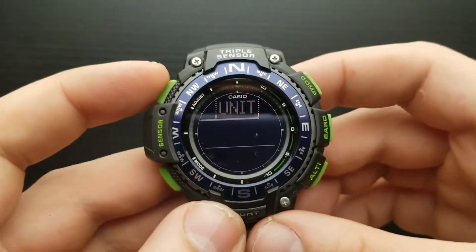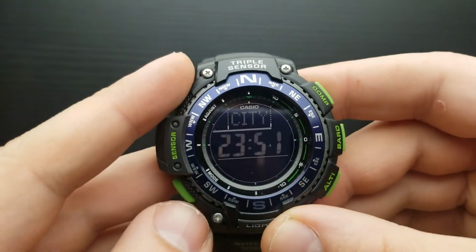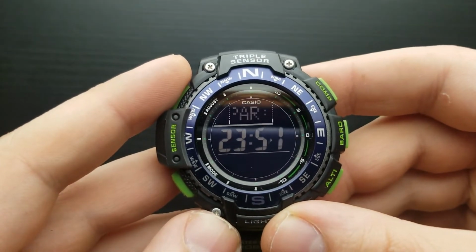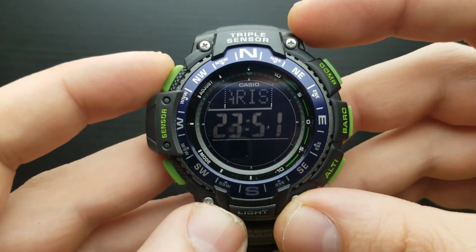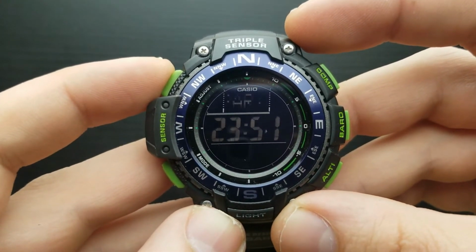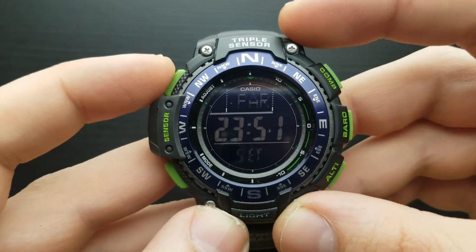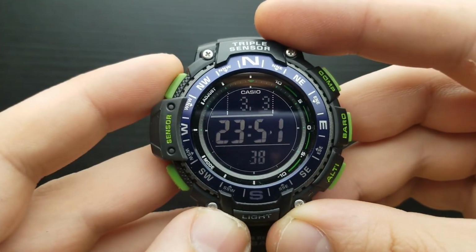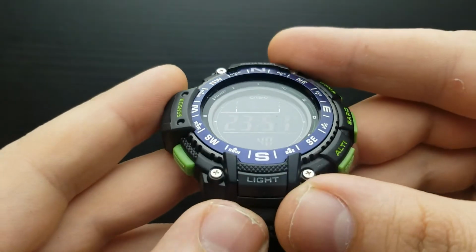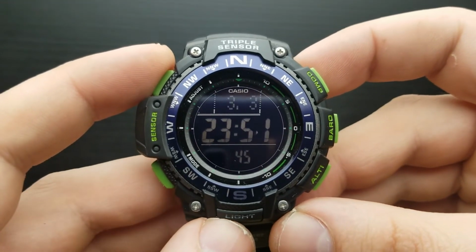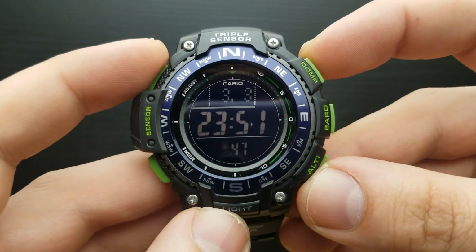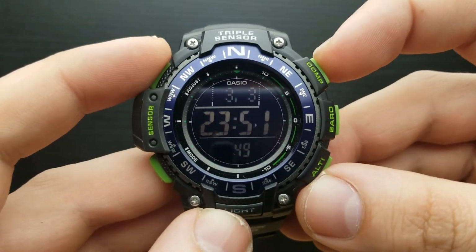Once you're done with all of your settings, press the mode button once again, and as you can see, we are back to the beginning of our cycle of watch settings. To implement all of our settings, simply press the upper left button twice. So currently we have our watch set to our settings, and all of the settings we ran through are now implemented.